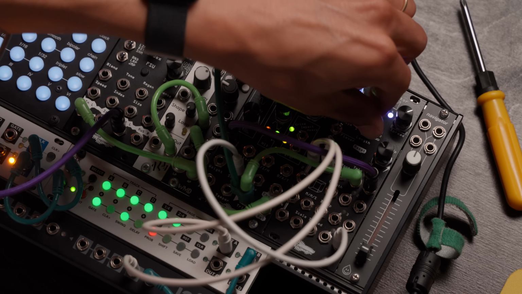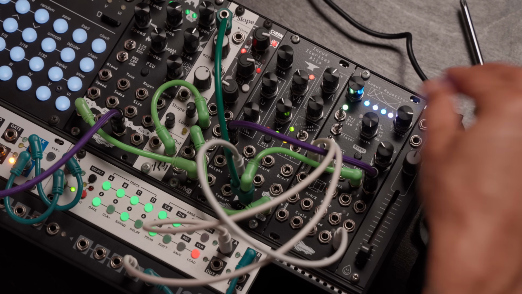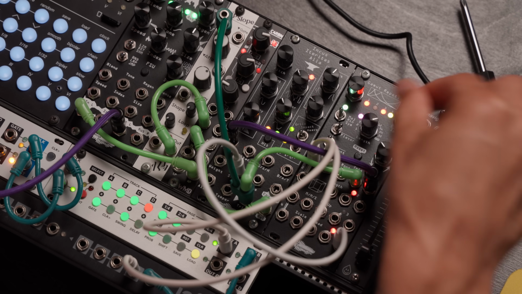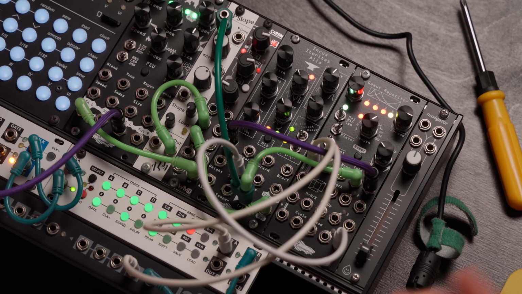Right? Maybe we randomize it again. Go even further on the spread. Grab that, whatever that was.